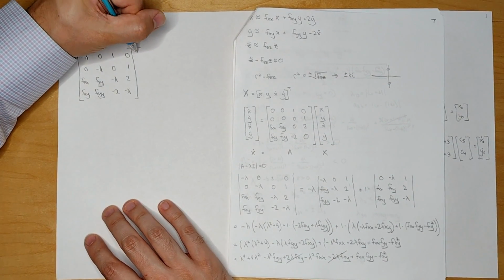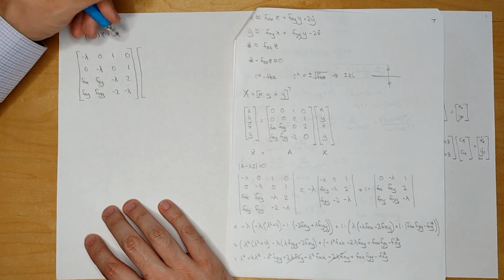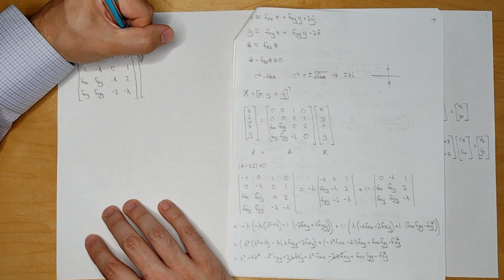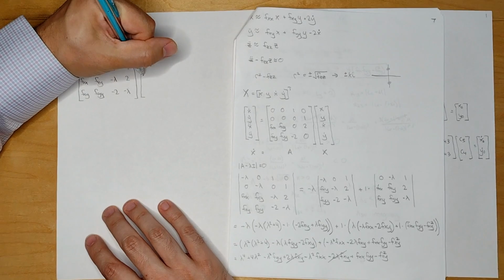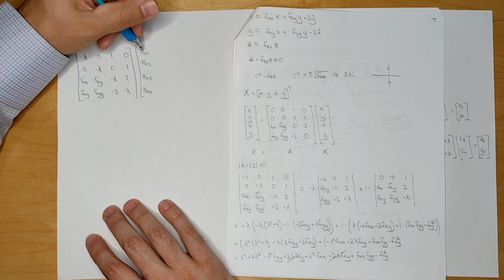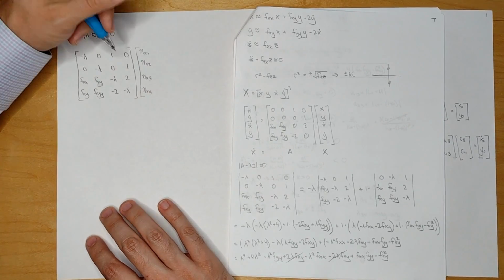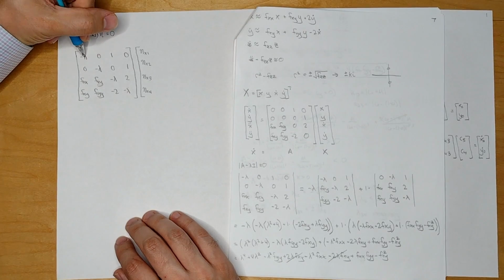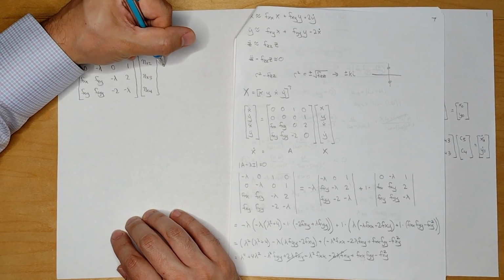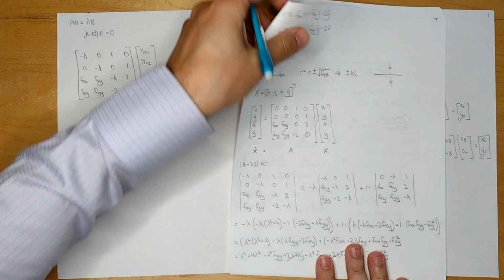So you know that when we multiply this matrix by a general eigenvector, and here I'm going to use this notation where I say eta x1, eta x2, eta x3, eta x4, where this is some eigenvector, and it's going to correspond to whatever eigenvalue we choose, we know that this is going to equal 0.